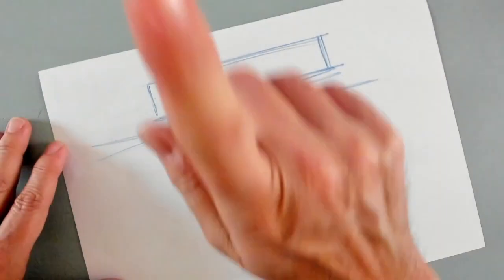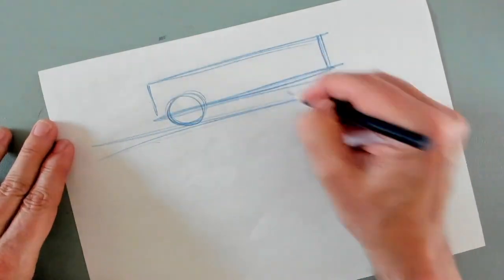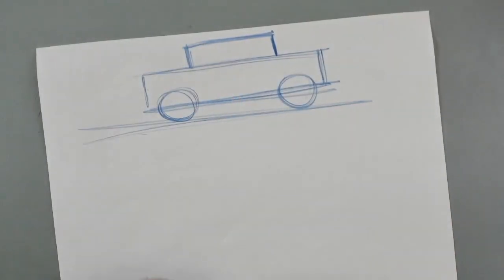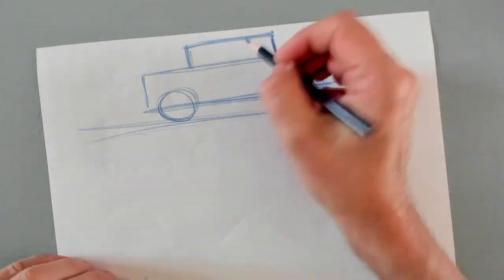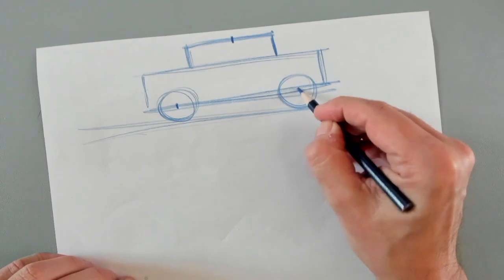So, first of all, if I have my wheels here, and this is my top, this one is very static, okay? Very boring. Center, center, center.